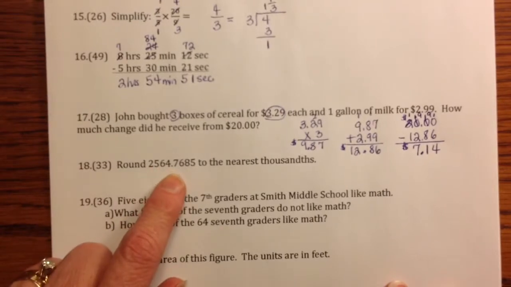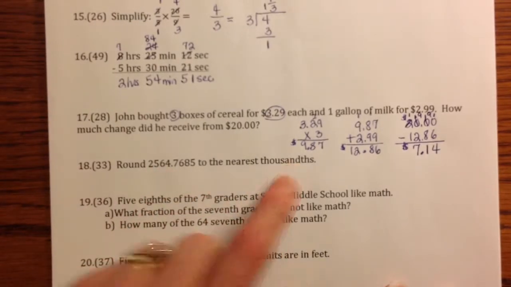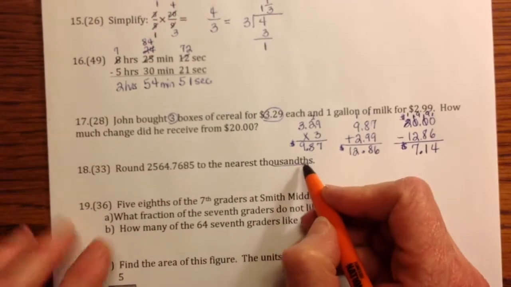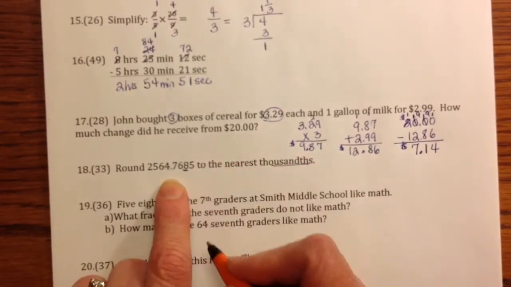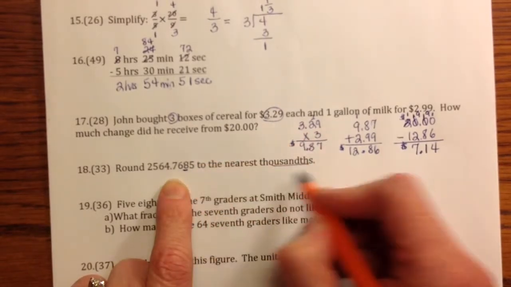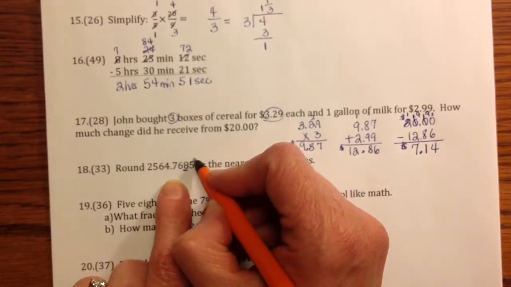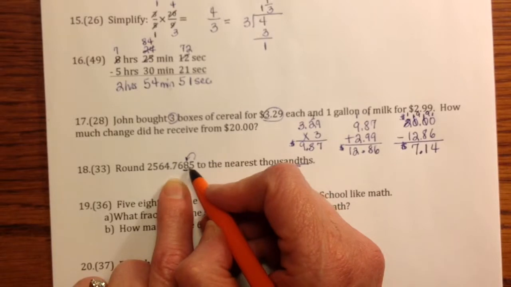Now this time we're rounding a number to the nearest thousandths. That's 3 decimal places. So let's count over 1, 2, 3 and underline that 8. And our answer has to have 3 decimal places on it. So the 5 is going to make that 8 go up 1.